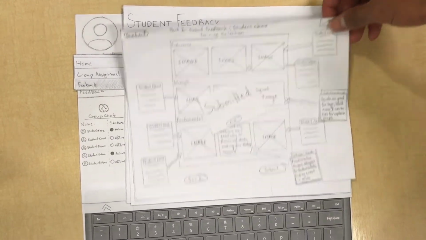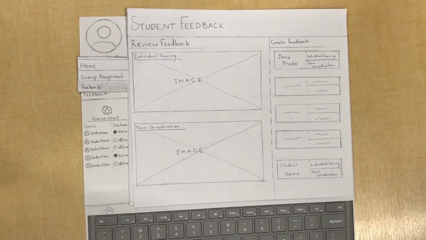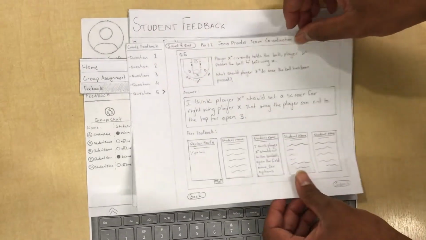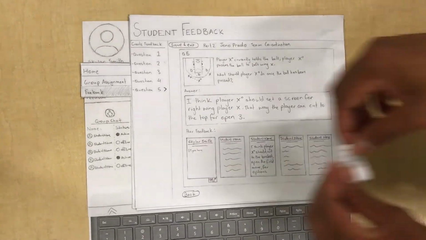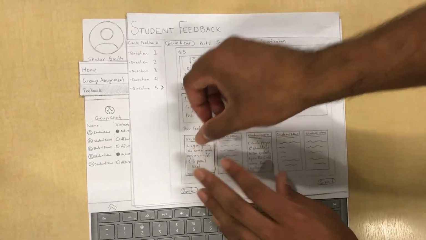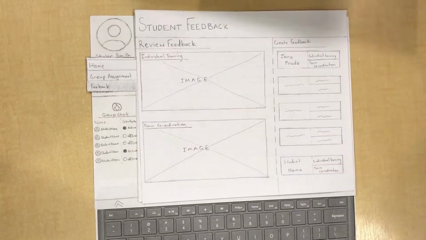She then confirms her submission and goes back to the feedback page. She then decides to give feedback on the second part of the assignment, which was team coordination. In this case, she decides to just type a comment down the bottom of the screen where everyone else has posted comments and submits an answer. Once submitted, she's redirected back to the feedback page.